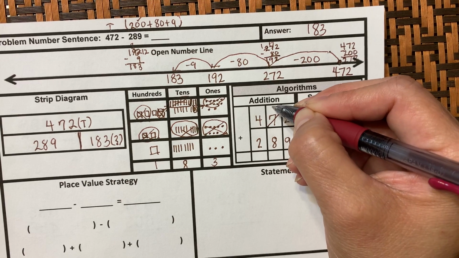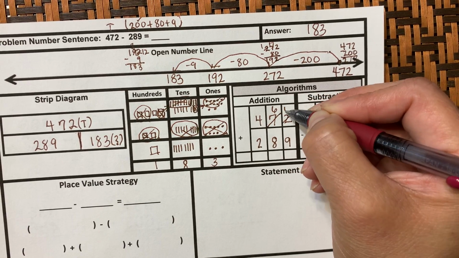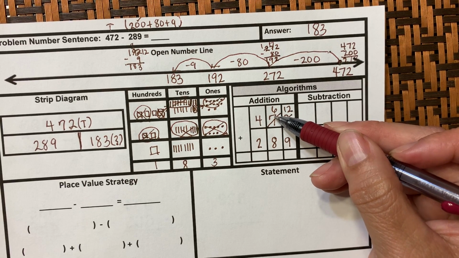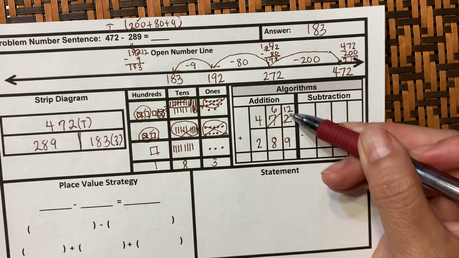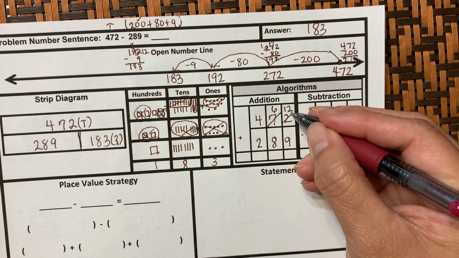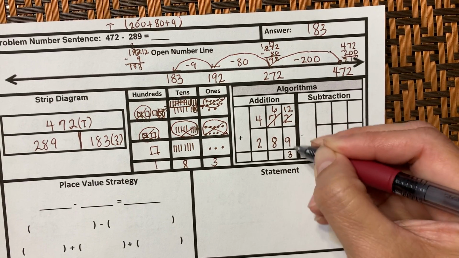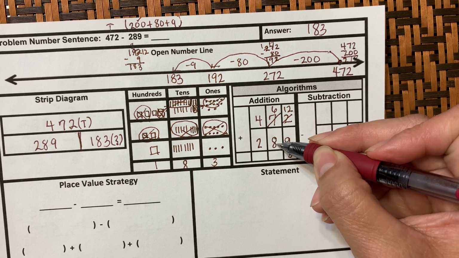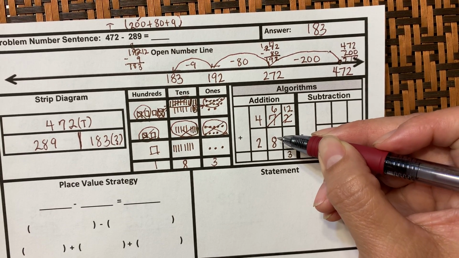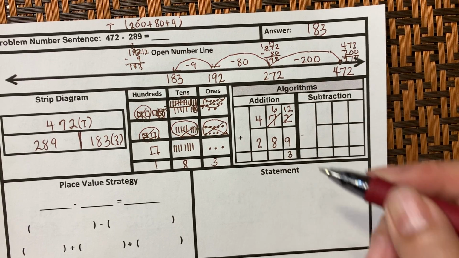This 7 now becomes a 6, and this 2 becomes a 12. Because what you did is you took one of the 10s and brought it over to the ones place, and 10 plus 2 is 12. So 12 take away 9, that's 3. And then I check again, is there more on the floor? And there is more on the floor. So I cannot subtract. I can only subtract if I regroup.